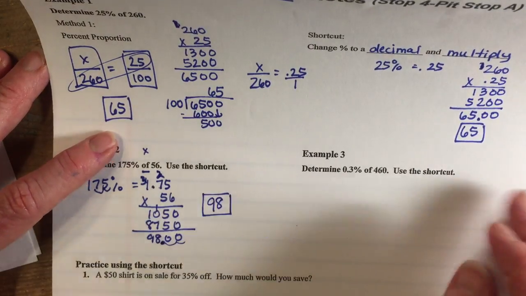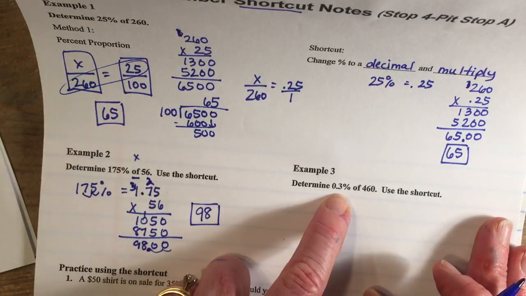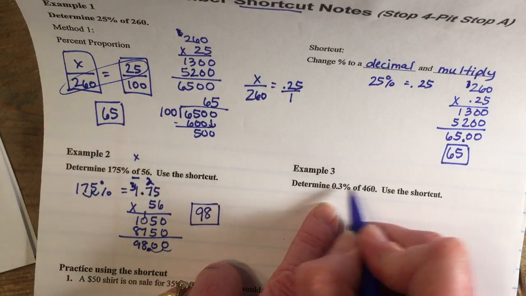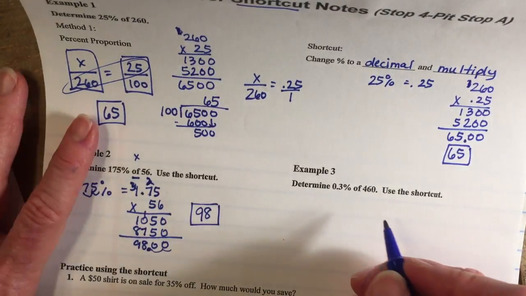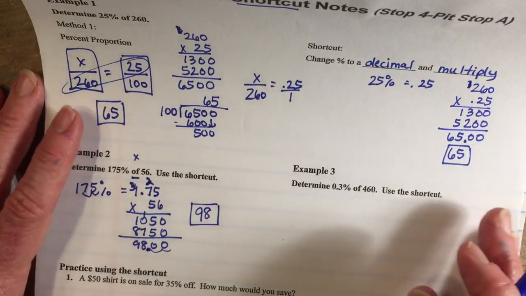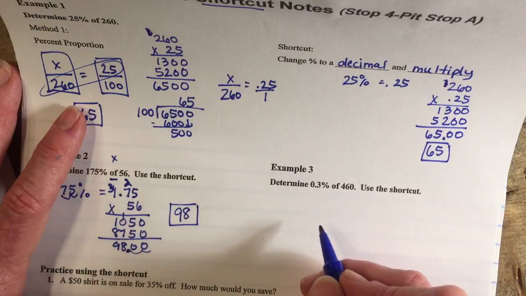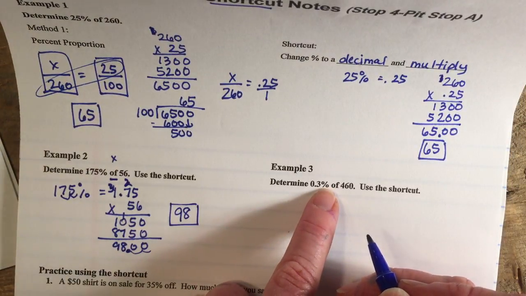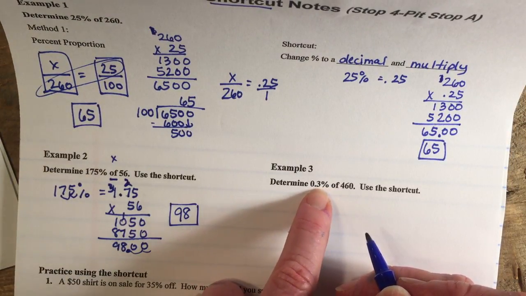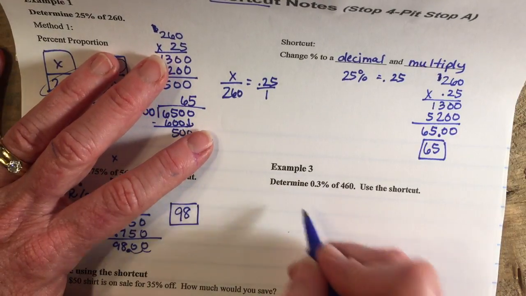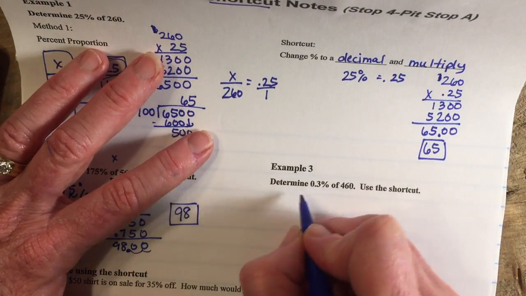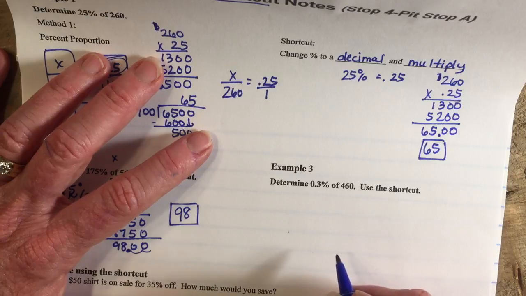All right, in the next problem, I'm finding the percent of a number, so the of means I can multiply these together. I just need to change my percent to a decimal first. This one sometimes confuses people because I already see a decimal here, but this is not a decimal. It is a percent that includes a decimal. So in order to get rid of this percent sign, I still have to move my decimal over 2 places to the left.